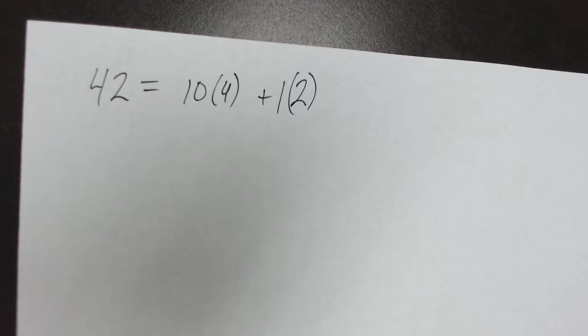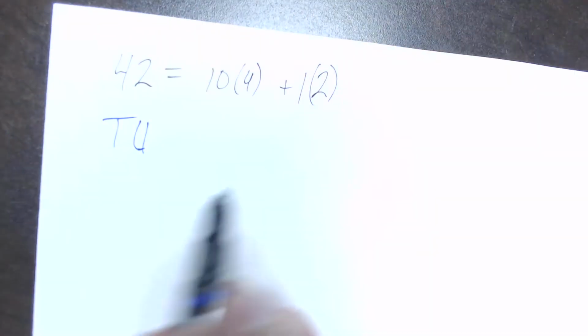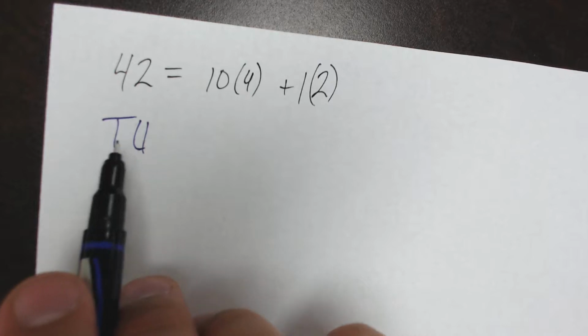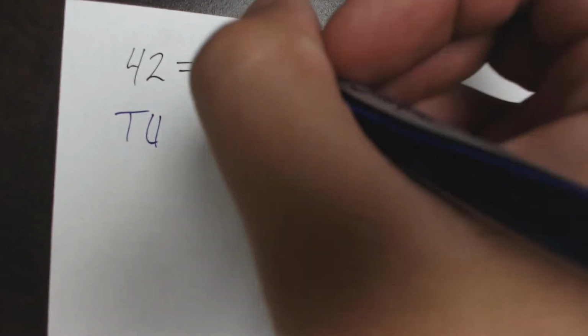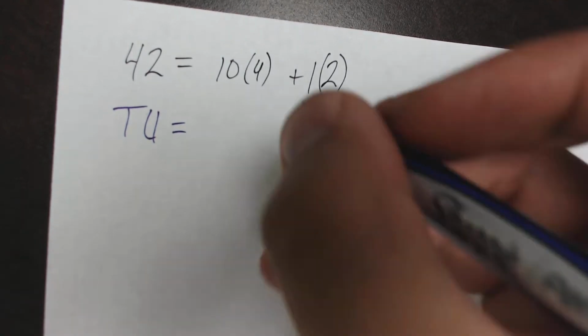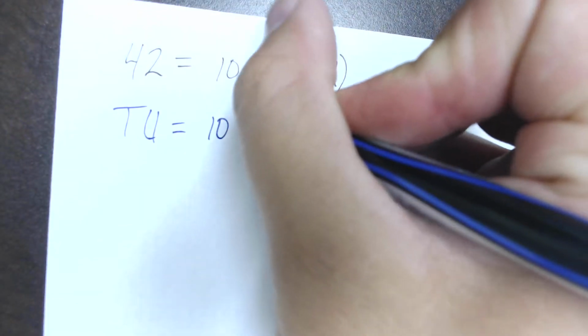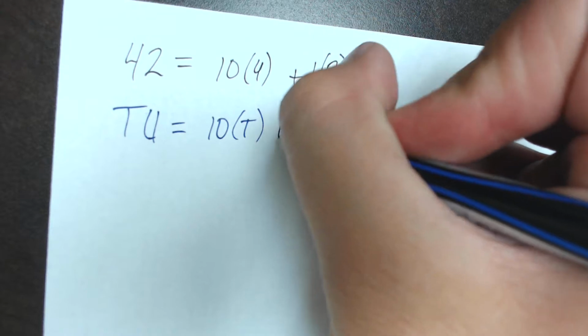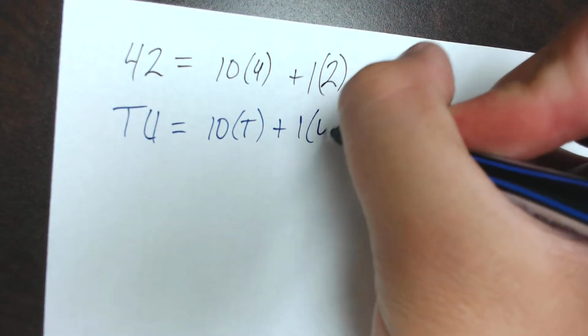So now the way we do that as an unknown, or as a variable, is they call it the tens digit and the units digit. If I wanted to represent 42 in algebraic terms, I could say the number is going to equal 10 times the tens digit plus 1 times the units digit.